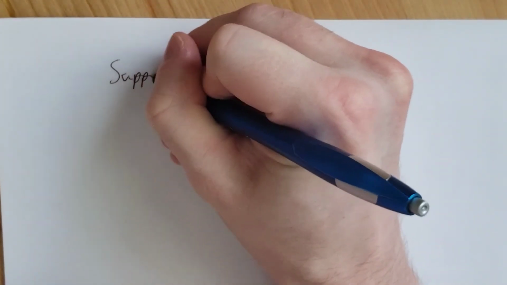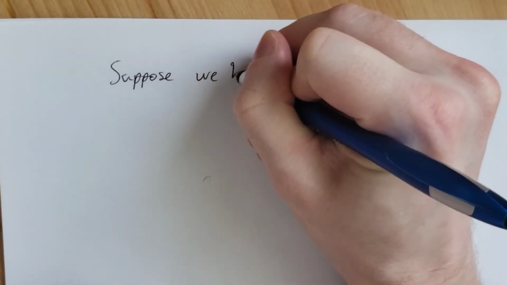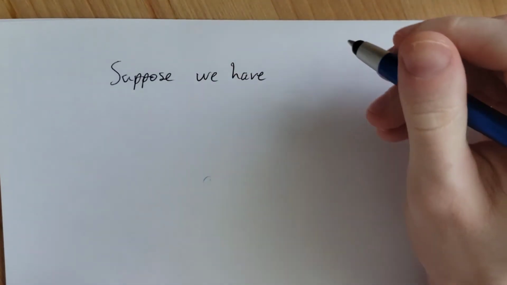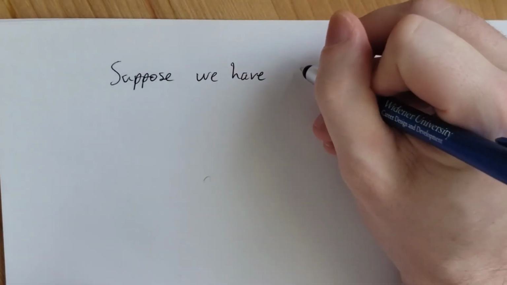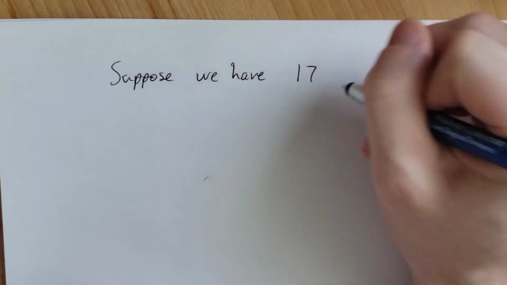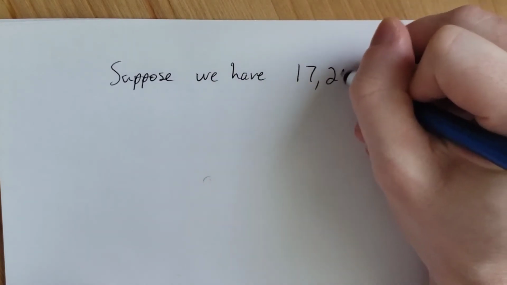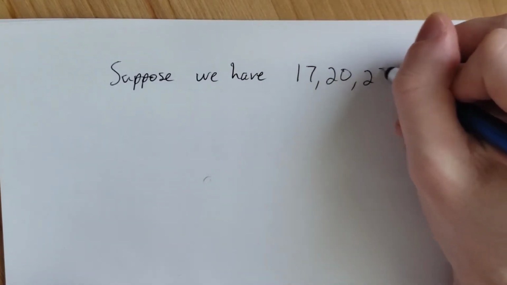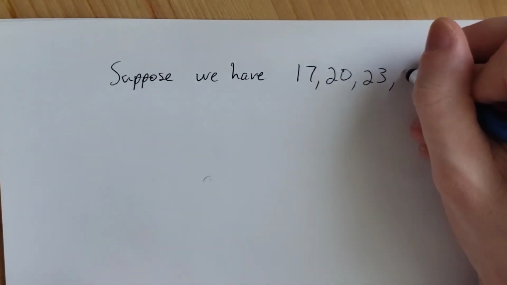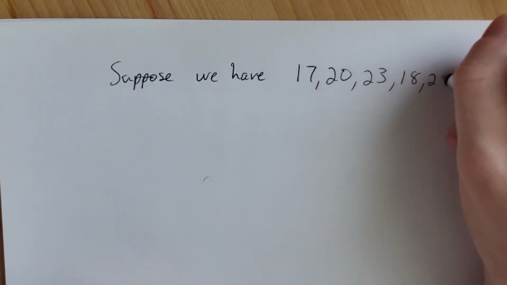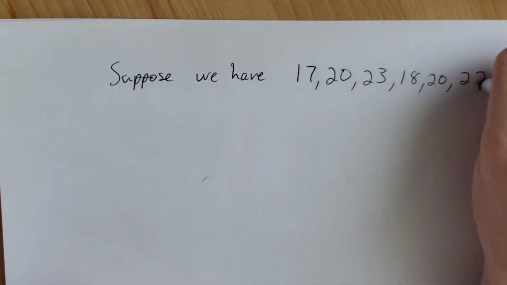One thing I want to look at now is a quick example of finding the arithmetic mean. So let's suppose we have data that looks like this. Let's do 17, 20, 23, 18, 20, 22.